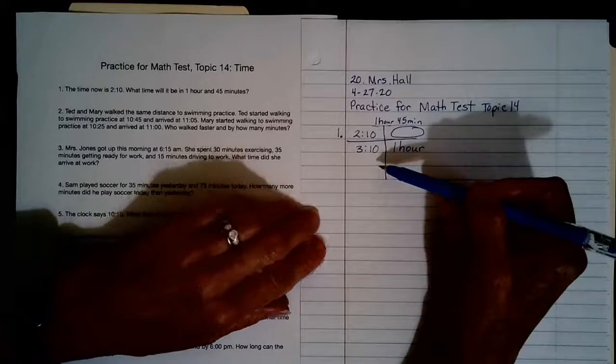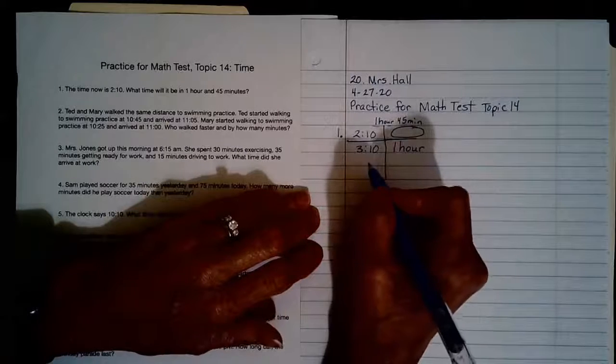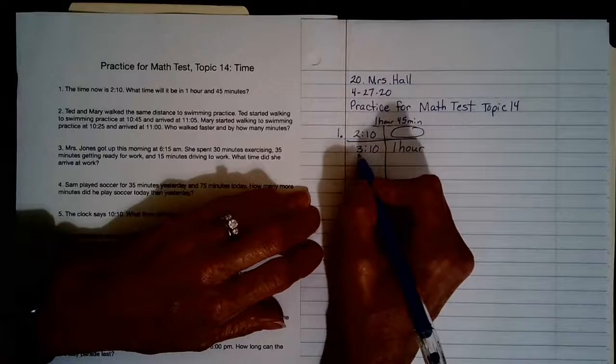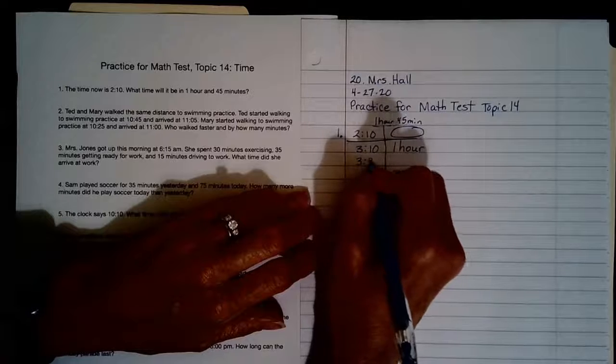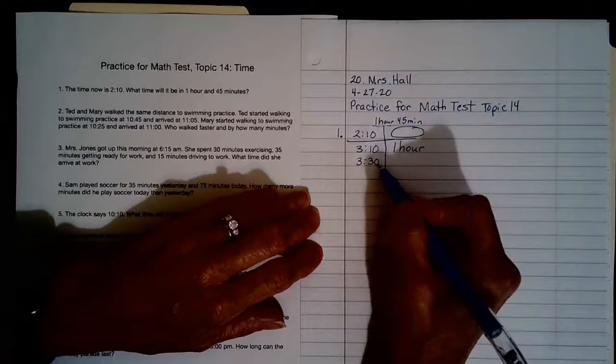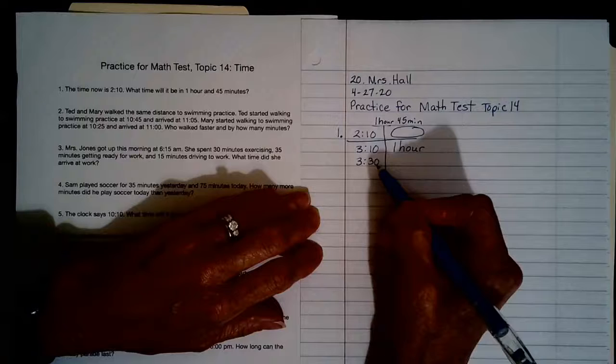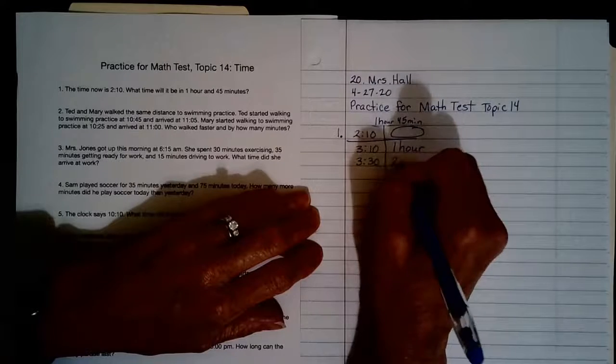I like to break it apart so that I can make sure I don't make a careless mistake. So I know that 3:30 is a good number to be able to look at. I can visualize it on the clock, and from 3:10 to 3:30 would be 20 minutes.